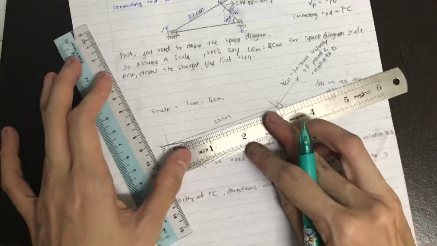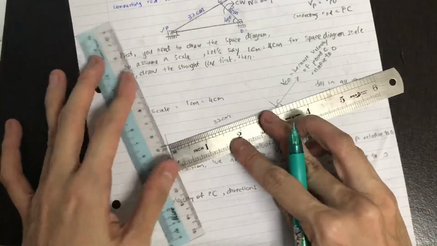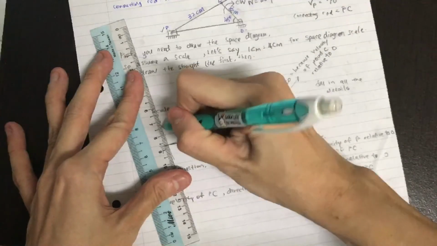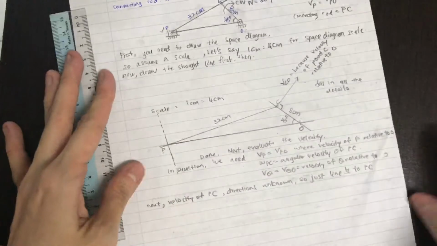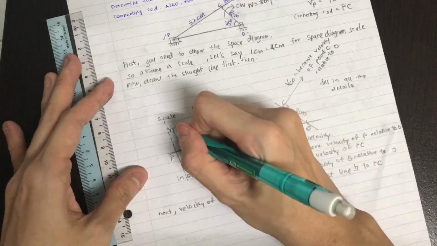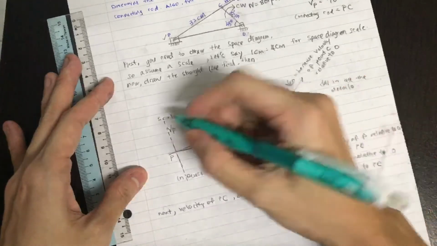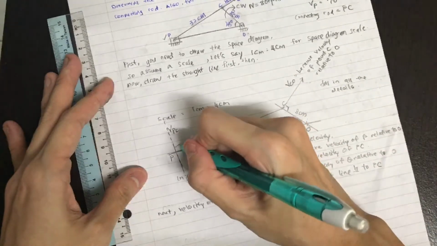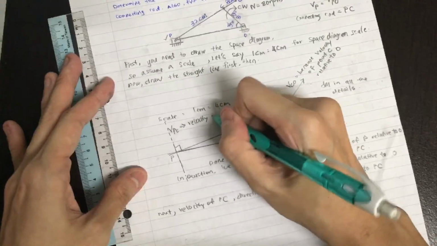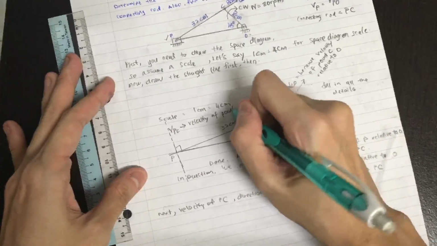Again put your ruler on link PC, another ruler perpendicular to it and draw the line through P. Remember, do not put the direction, it's just a straight line through P, because we do not know the direction. So this is the tangential velocity of PC, VPC, the velocity of point P relative to C.